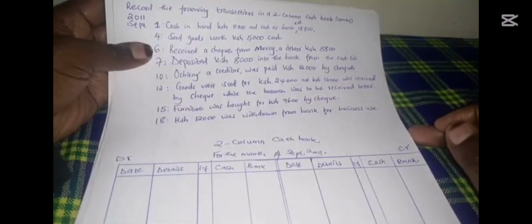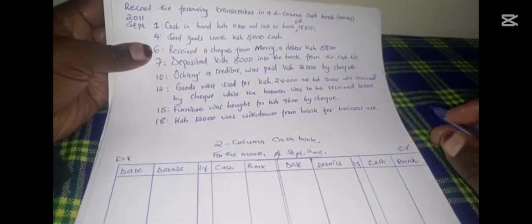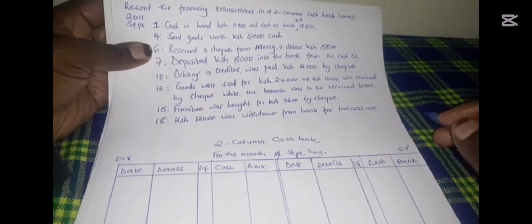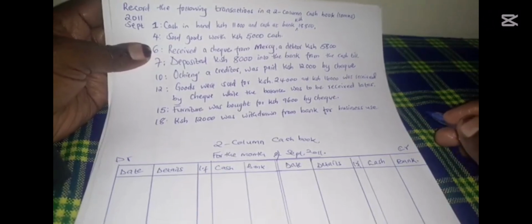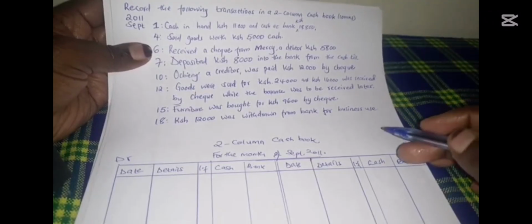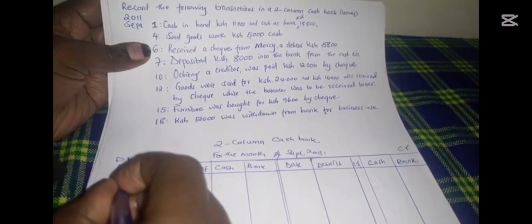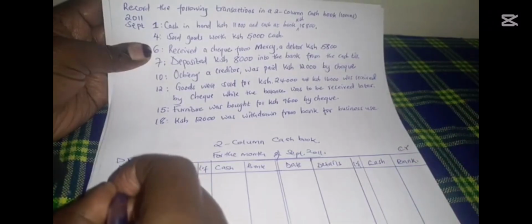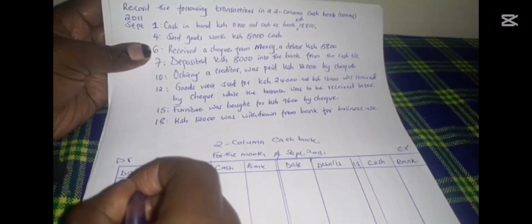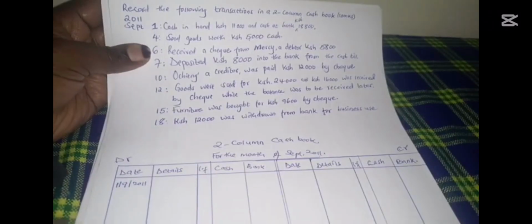On 1st September, cash in hand was 11,000 and cash at bank was 18,800. Therefore, those are our balances brought down. Therefore, we start with the date. So the date is 1 September 2011.